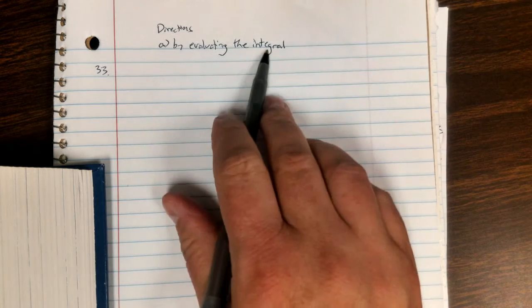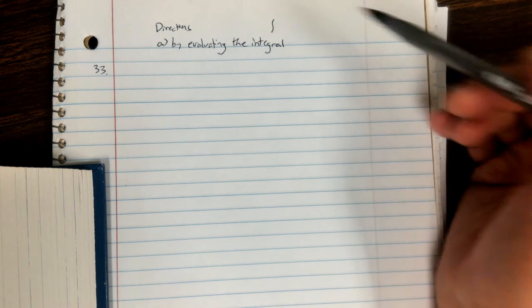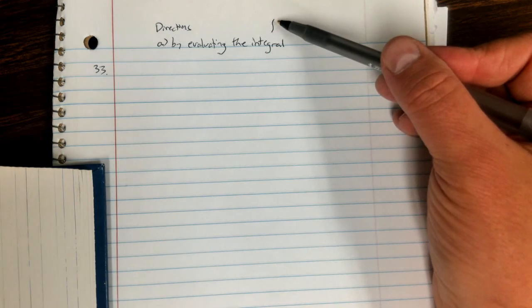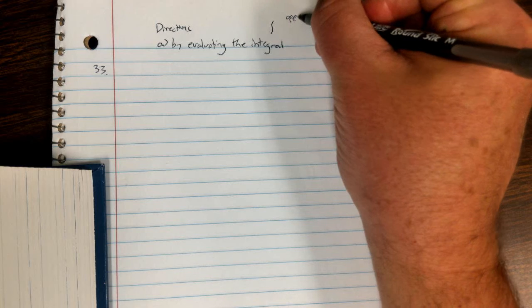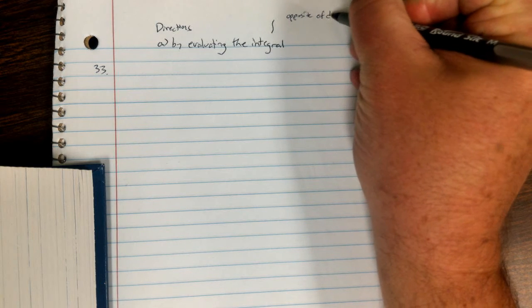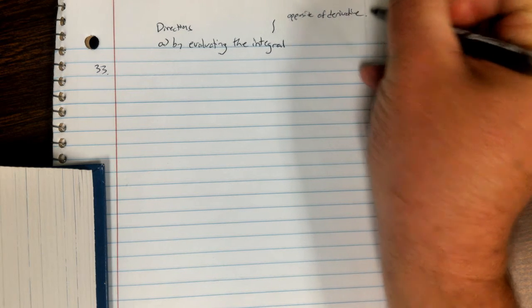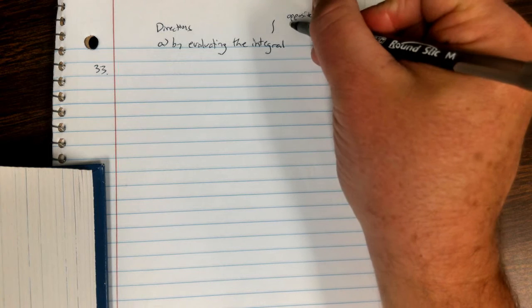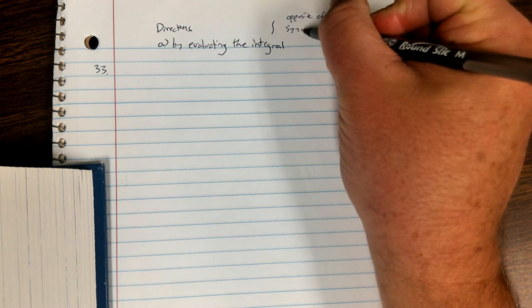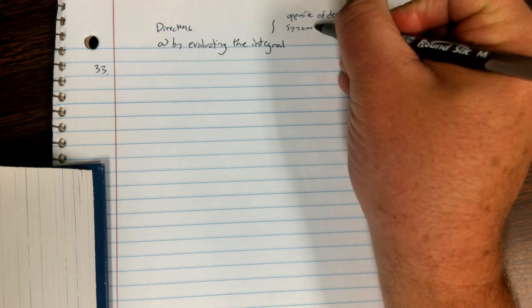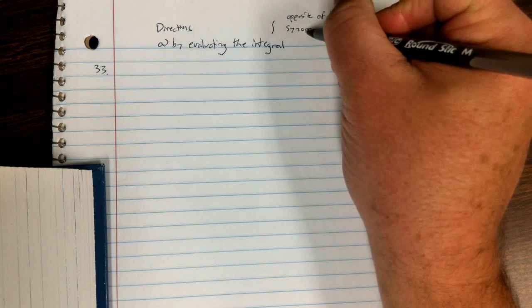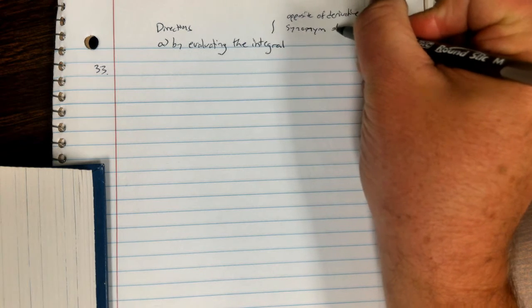Remember when we say integral, that's like the little snake, so to speak. It's like the opposite of derivative. And if you want to talk about English, it's a synonym of antiderivative.